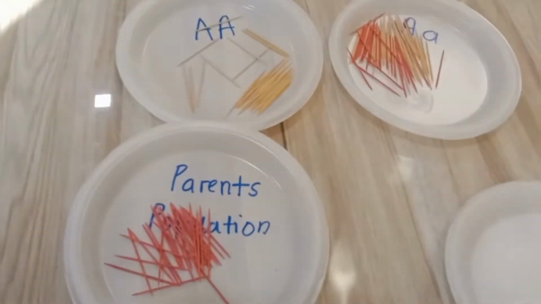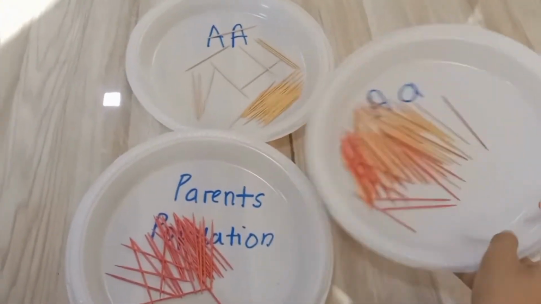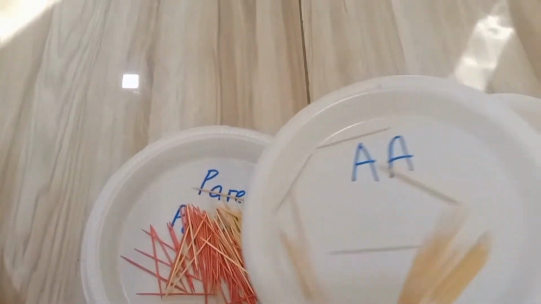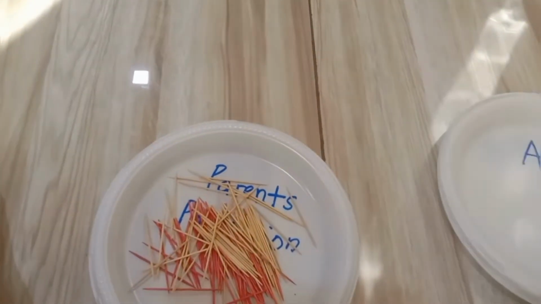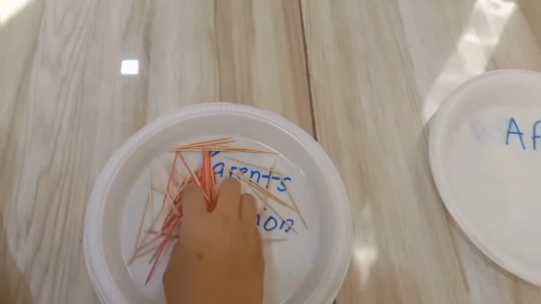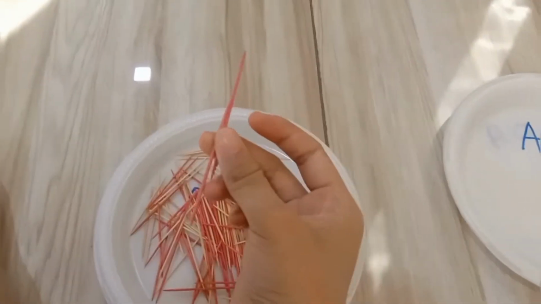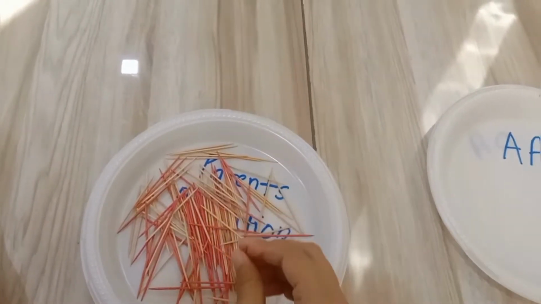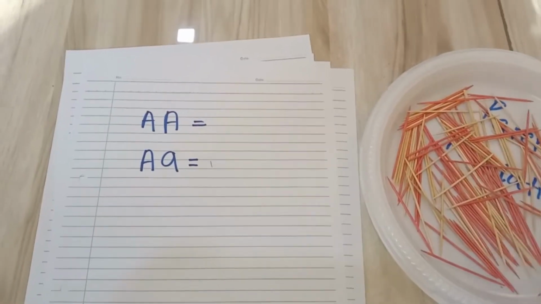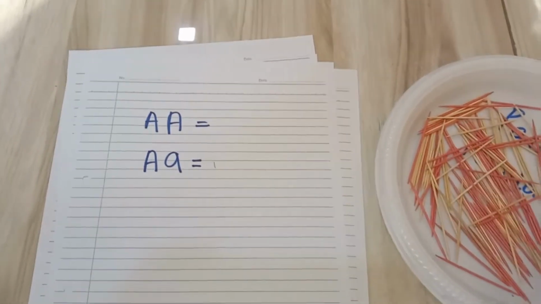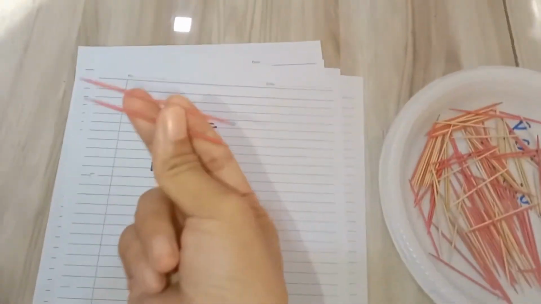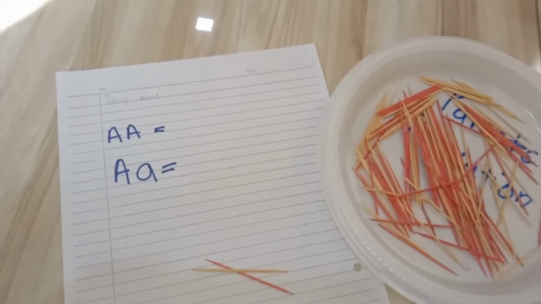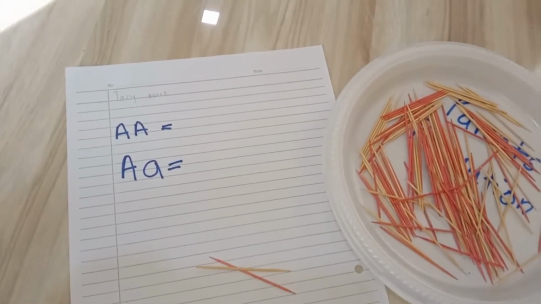Homozygous recessive, heterozygous, and then homozygous dominant. So we're gonna pick two, to pick for 60 times. So remember that if we got homozygous recessive, we must return back into the plate. I'm gonna pick randomly for 60 times.